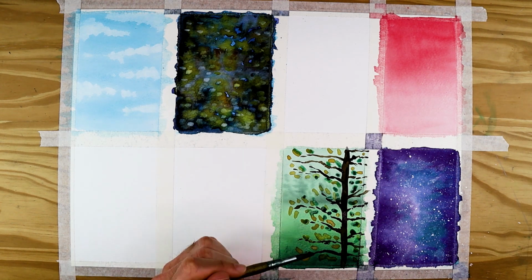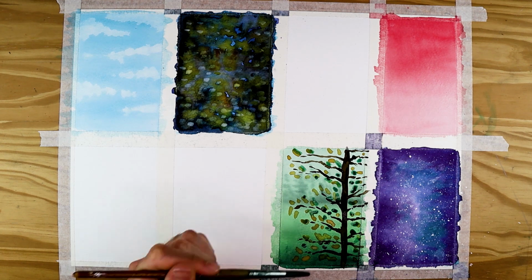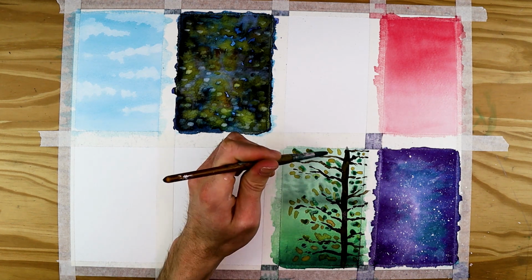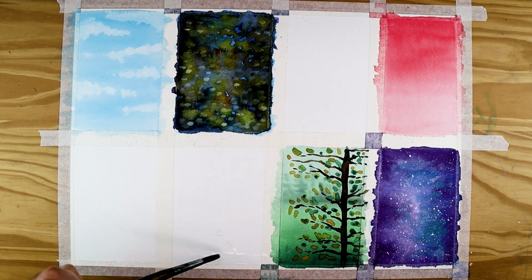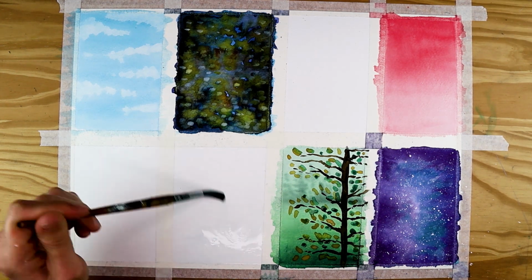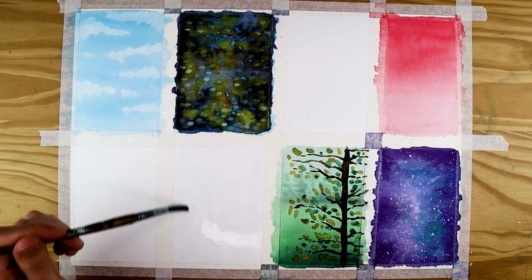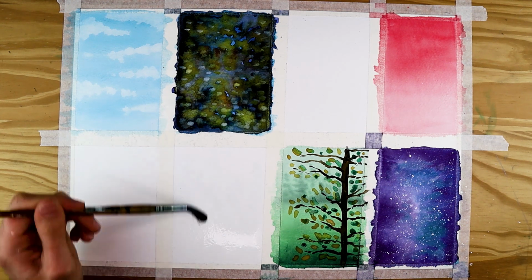Now we're going to move on to something a little bit more interesting and a little bit more technical, but still incorporating and utilizing some of the techniques we have used before. In this case, what we will be painting is water. Now this is something really fun to paint.